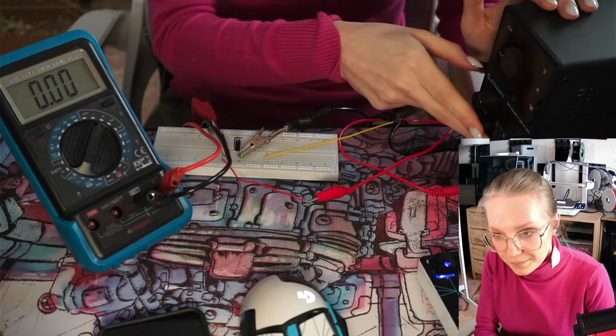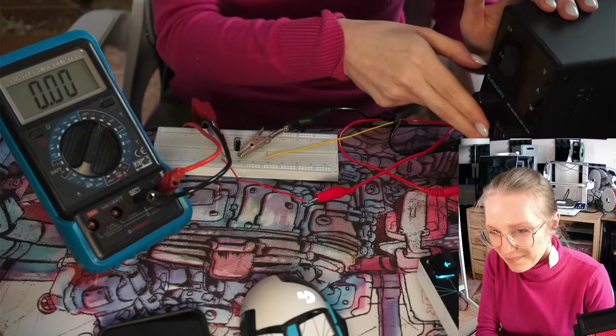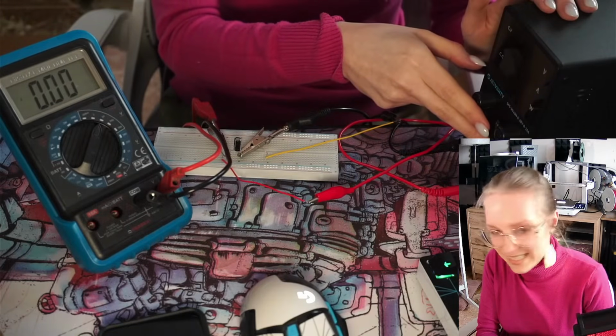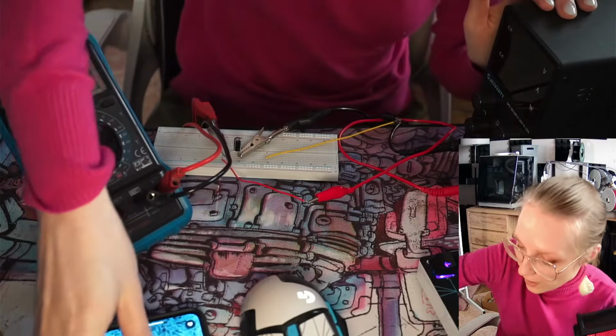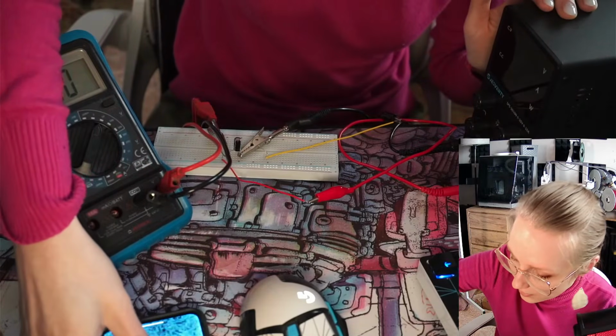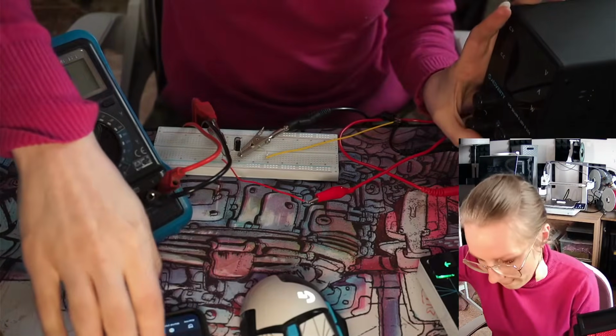Buckle up. Hello, Mama. Welcome in, OX. Get set. Oh shit, I need to stop. This is why lab partners are useful. Science. And go.